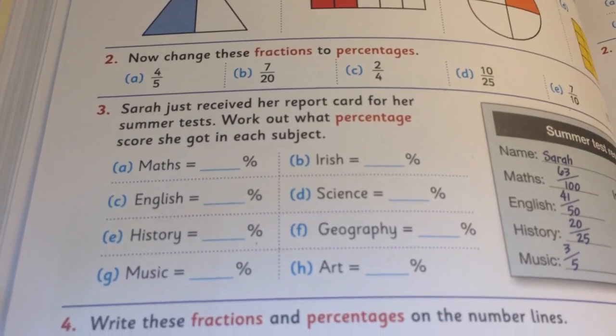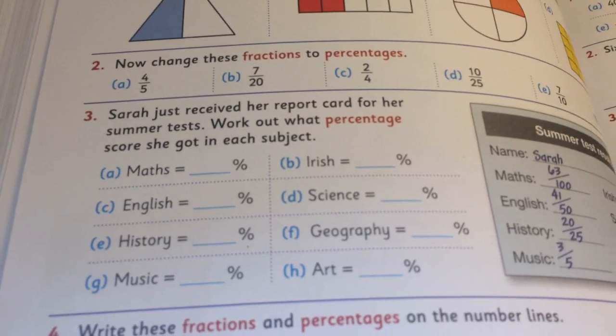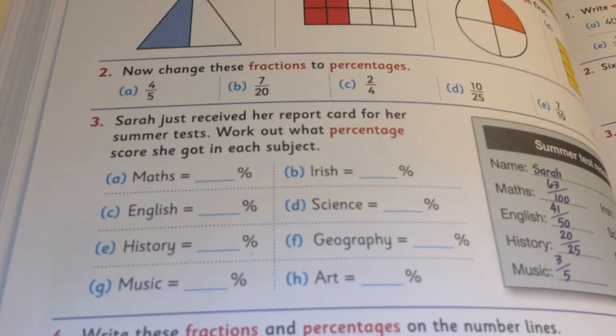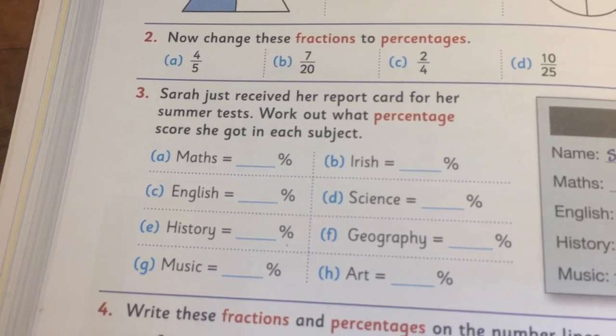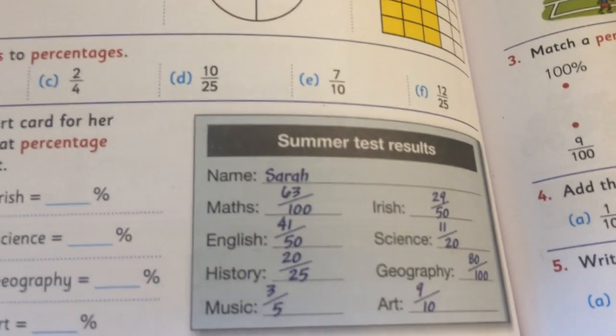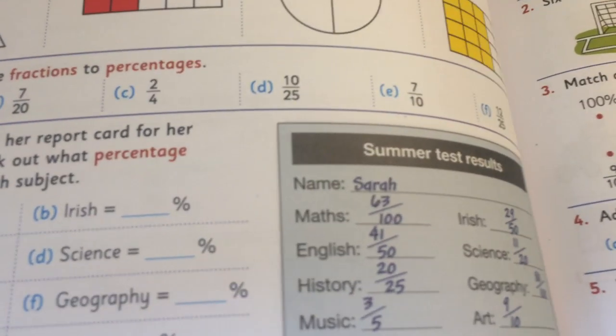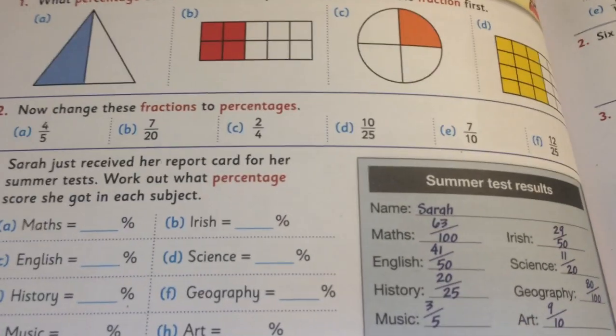And then we'll look at question 3. In question 3, they're asking you to work out the percentages that Sarah got in her summer exams. I'm just rubbing out my board here. So here we have Sarah, and she wants to work out what she got in all her exams. The first one, maths, is easy enough because she got 63 out of 100. So we know that that is 63%. We don't really have to do anything with that because we know it's out of 100.